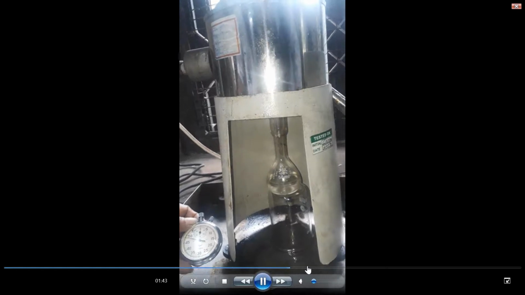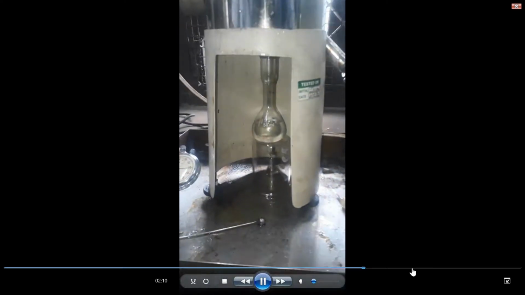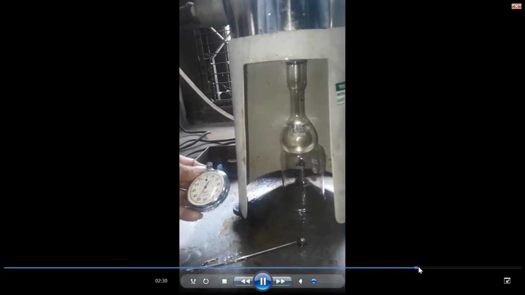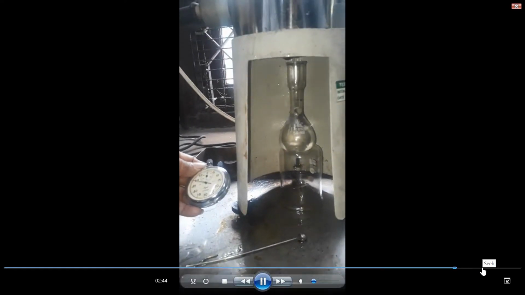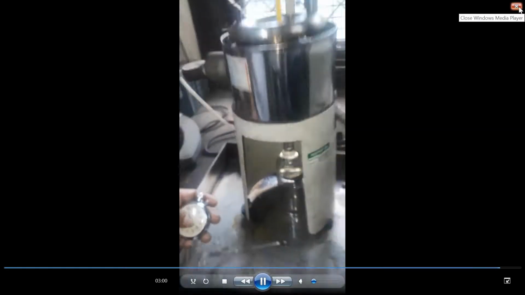So it's a standard apparatus, and we also have a Brookfield viscometer, where a stress and strain curve is also obtained. The Brookfield viscometer is used for very thick paste or similar very thick material.